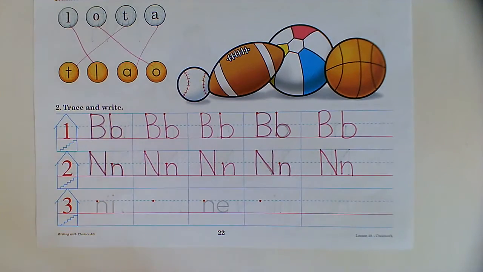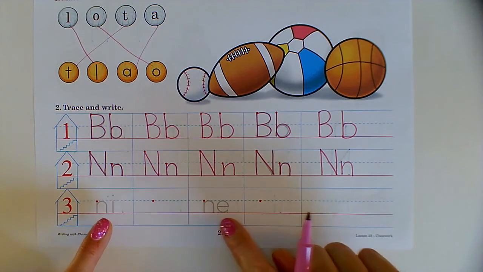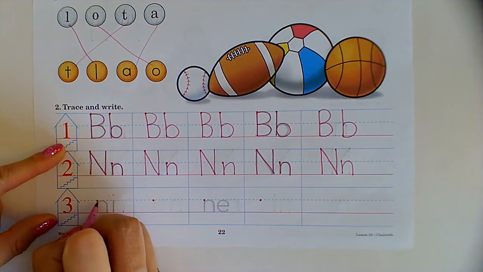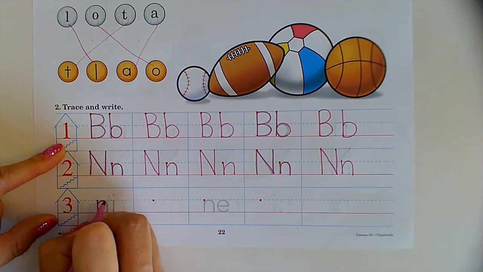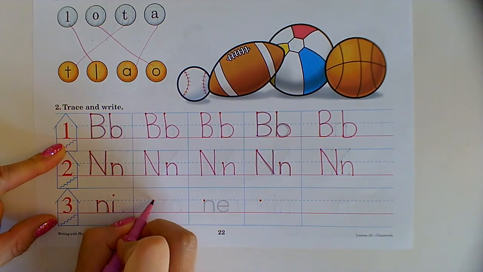Good. Now we're going to move on to house number 3. In house number 3, we have blends. Remember, a blend is a consonant and a vowel put together that blend to make a sound. So we have the blend N-I that says ni and the blend N-E that says ne. So N-I says ni, N-E says ne.